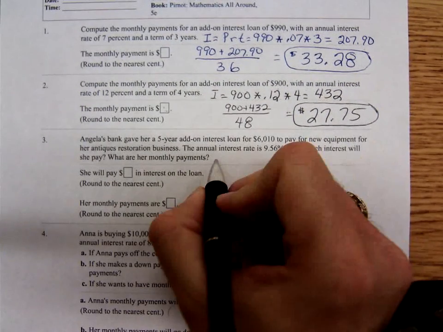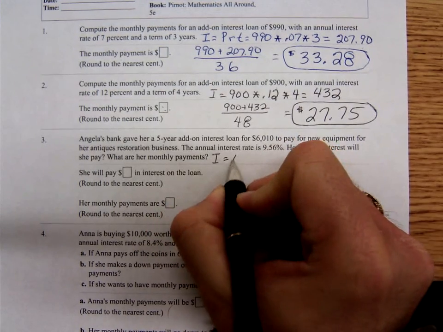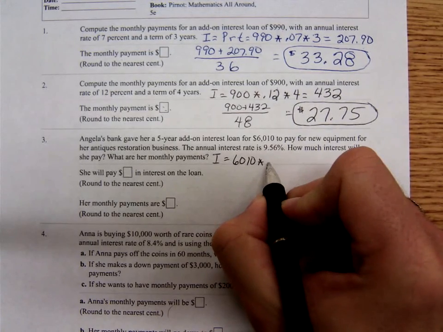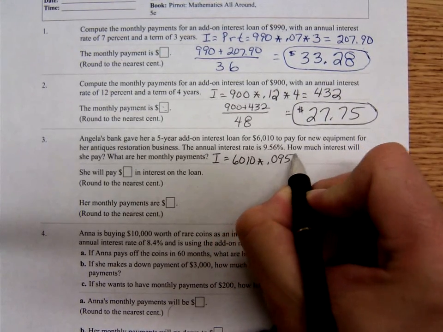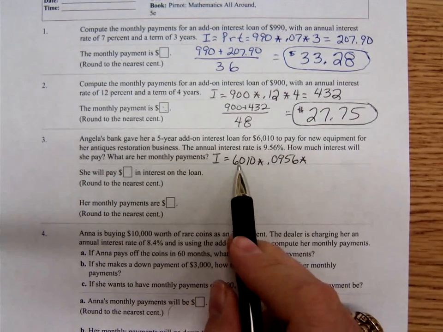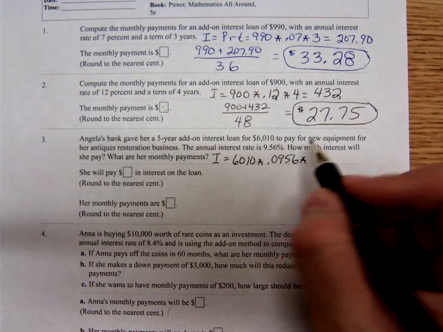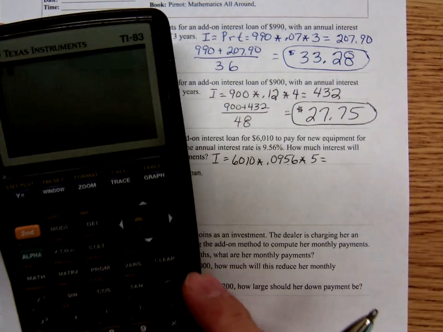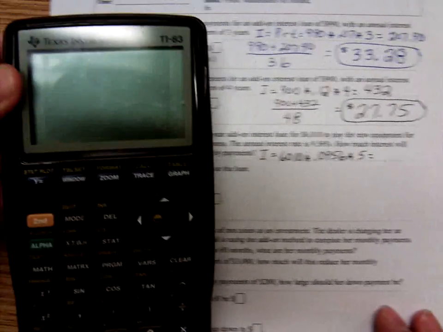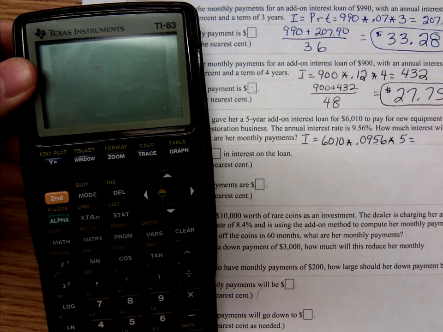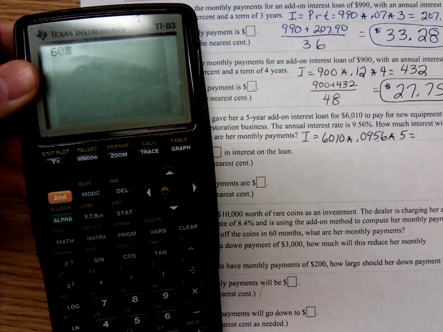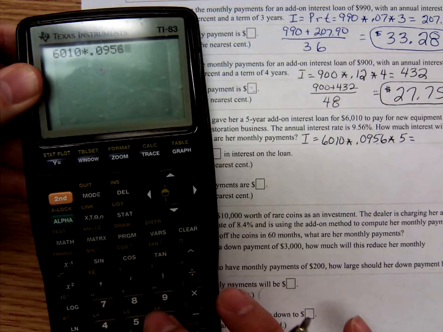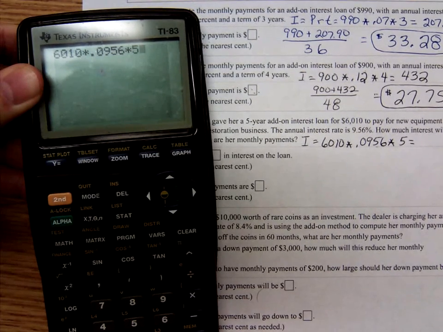Let's calculate the interest. I equals P times R, that 9.56% we'll write as 0.0956. P times R times T, it's a 5-year. So let's punch in $6,010 times 0.0956 times 5.